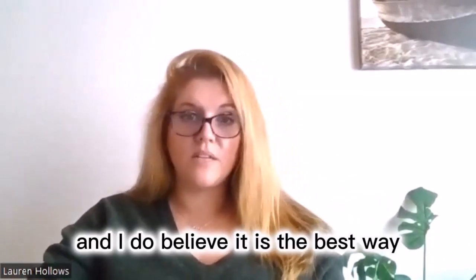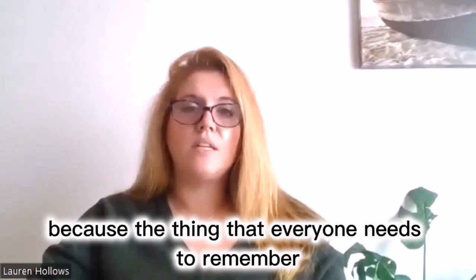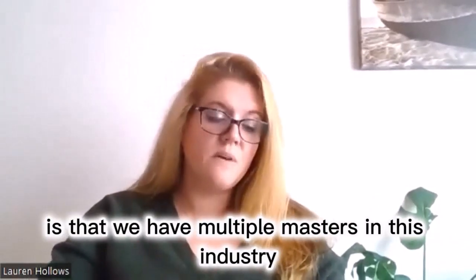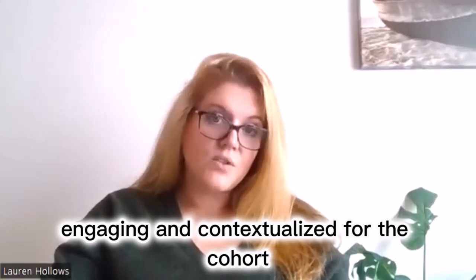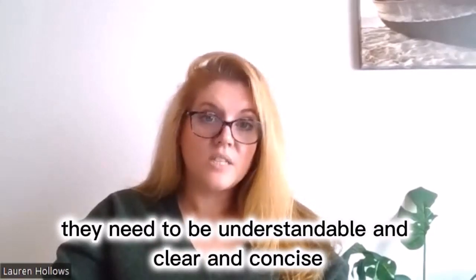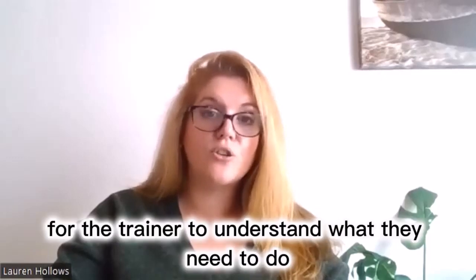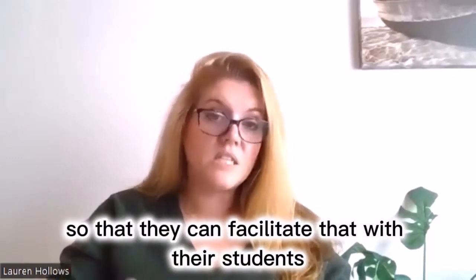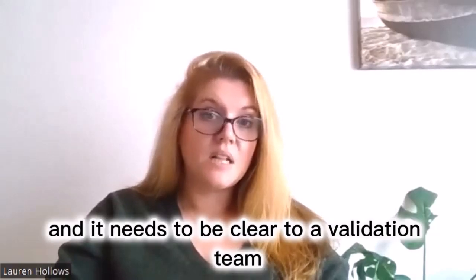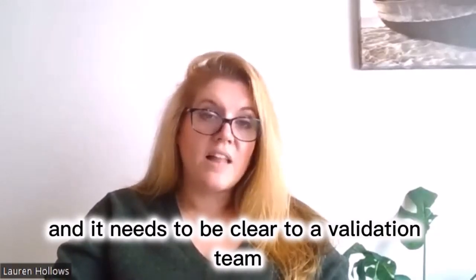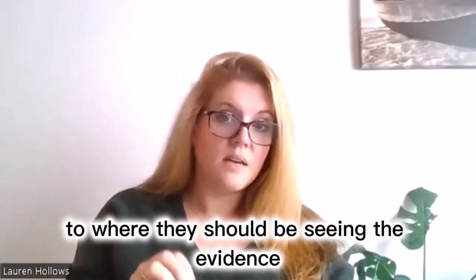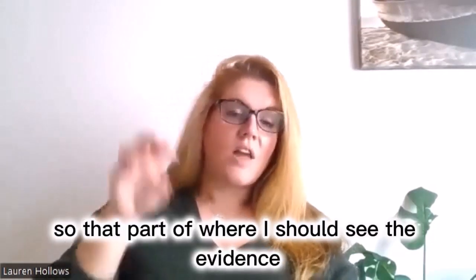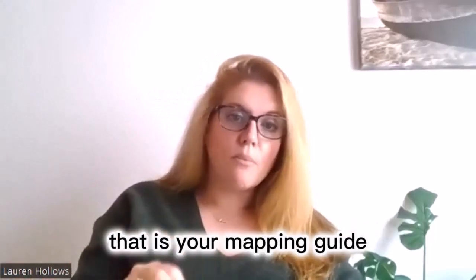And I do believe it is the best way, because the thing that everyone needs to remember is that we have multiple masters in this industry. Our assessment tools need to meet the student requirements, so they need to be engaging and contextualized for the cohort. They need to be understandable, clear and concise for the trainer, so that they can facilitate that with their students. And it needs to be clear to a validation team, compliance team, and the regulator when they are auditing it, as to where they should be seeing the evidence. That part of where I should see the evidence is your mapping guide.